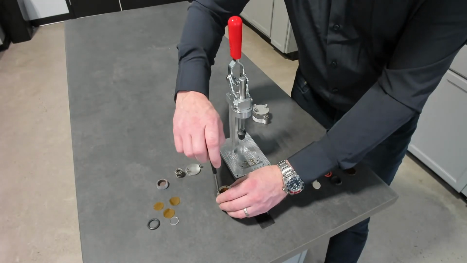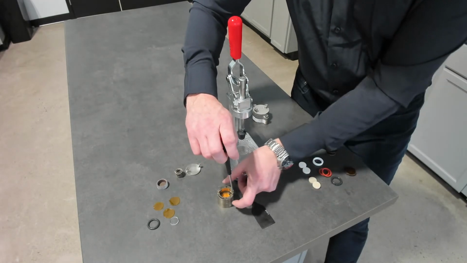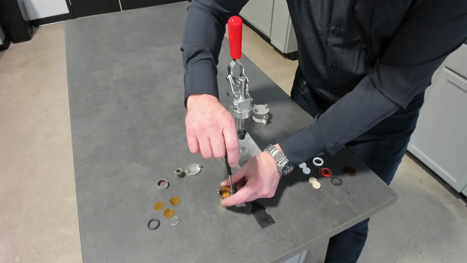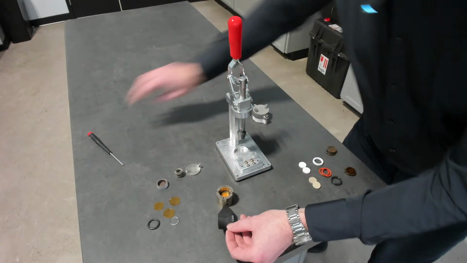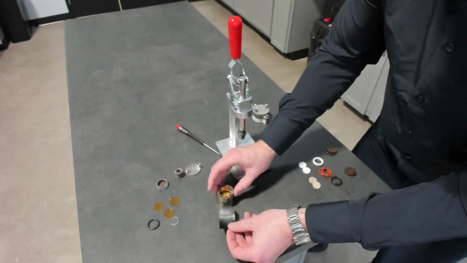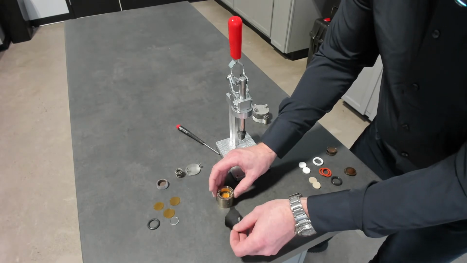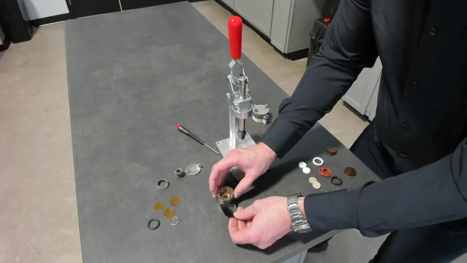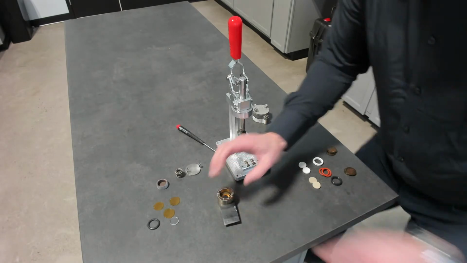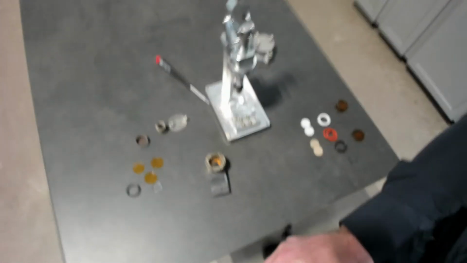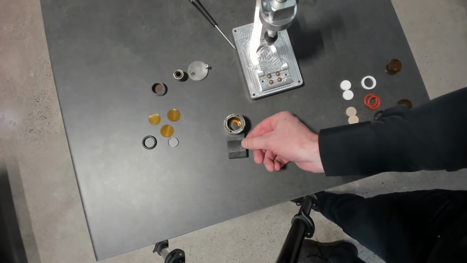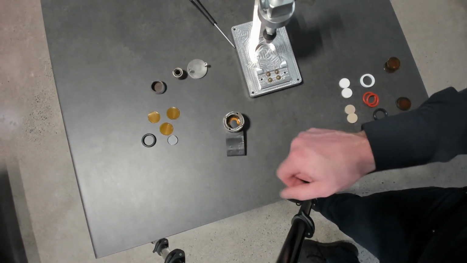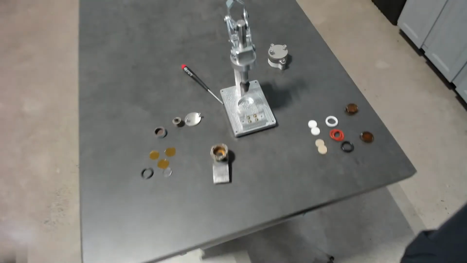I'll just clamp it gently, a few threads, and then we're going to insert the sensor. What I'm going to do is just show you what the view looks like. Hopefully you can see that. That sensor is centered in the middle of that sample.